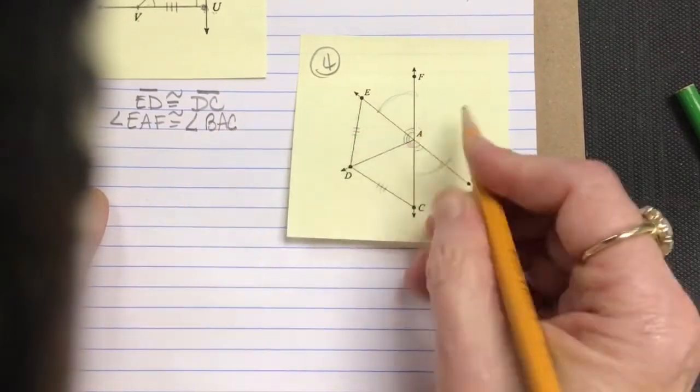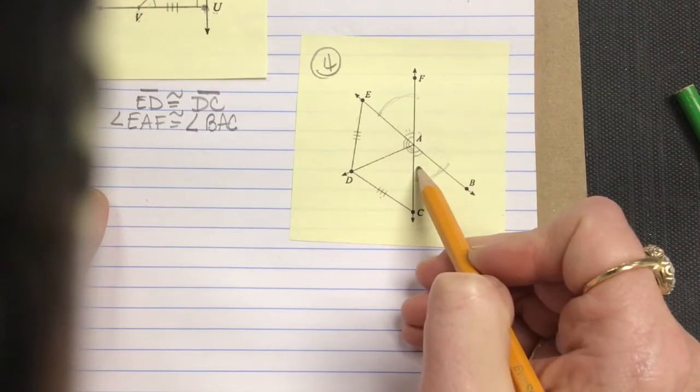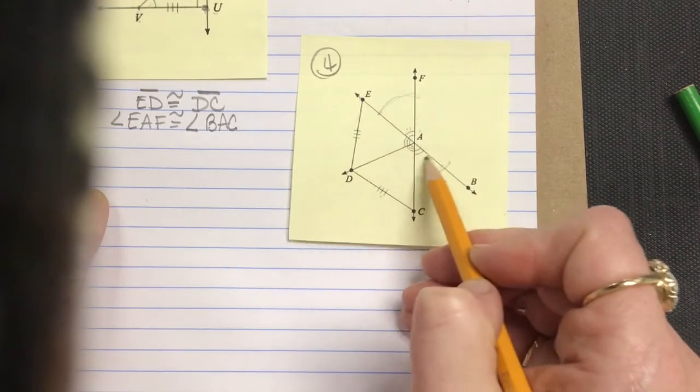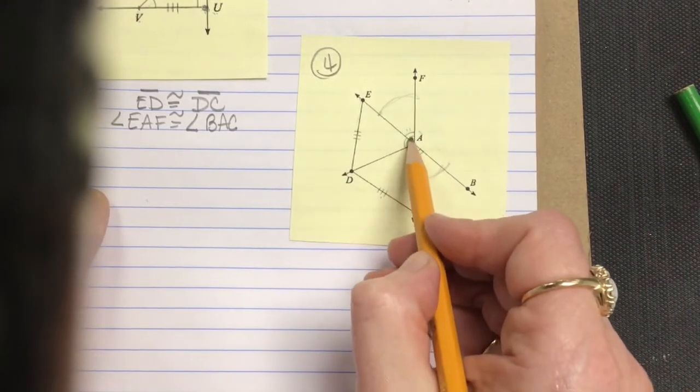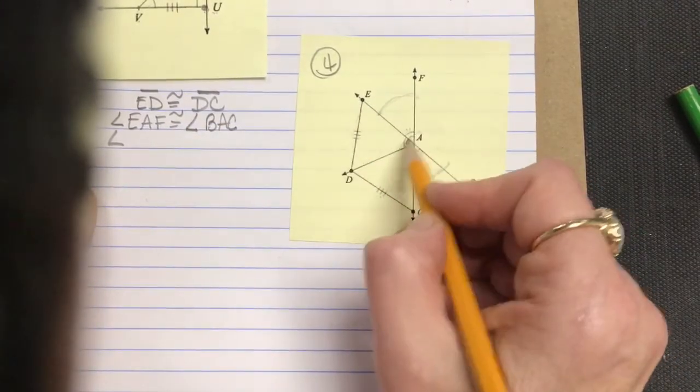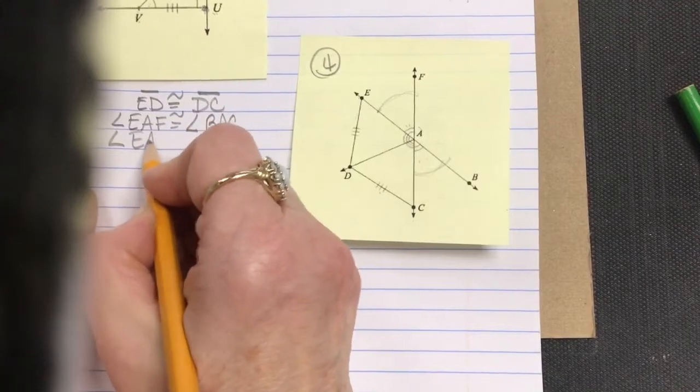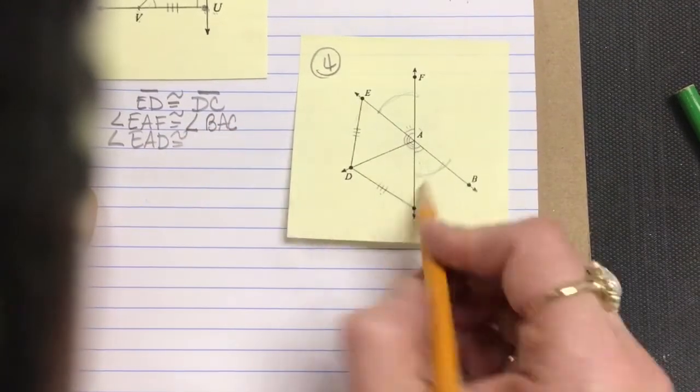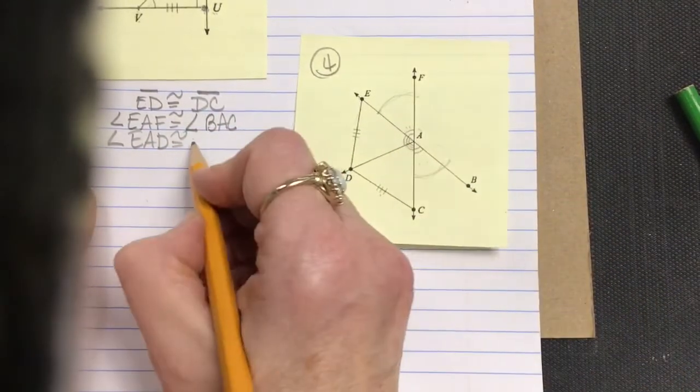You have to look for the number of little arcs on it. See, little curves there. And then this one has 3, and this one has 3. So that one's angle EAD, and this one is angle DAC.